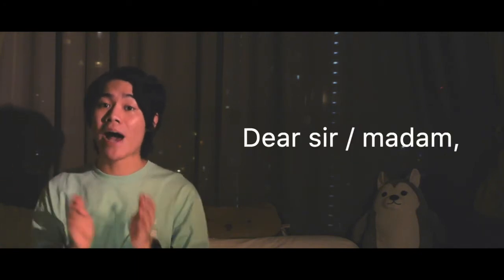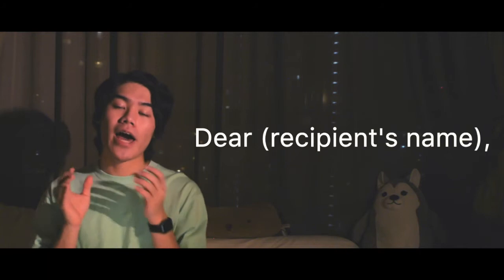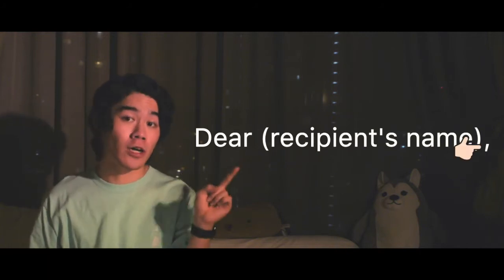Then, on both letters, write in your salutation. For a formal letter, you're not so close with who you're writing to, so write Dear Sir or Dear Madam. For an informal letter, you're probably writing to your friend or family member, so write Dear and the person's name. Be sure to put a comma, and once you're done with that, write your introduction, body, and conclusion.